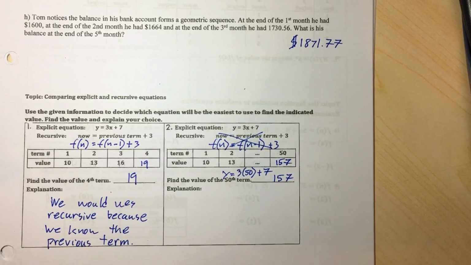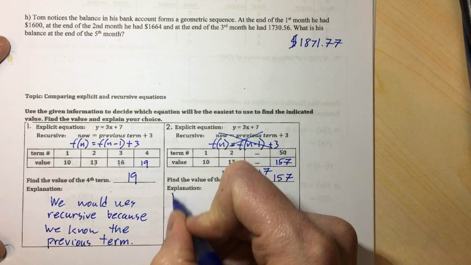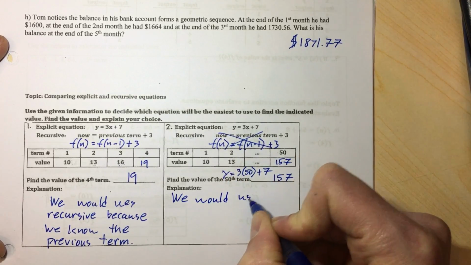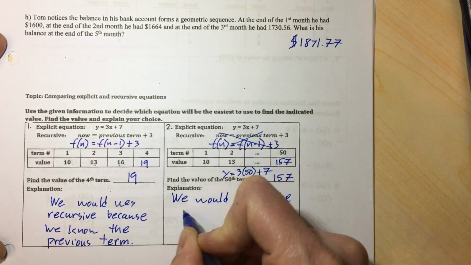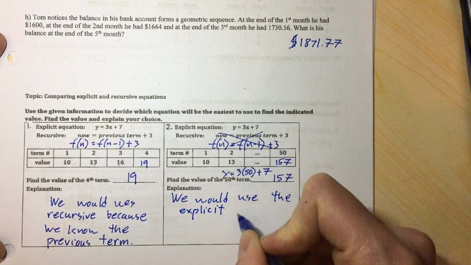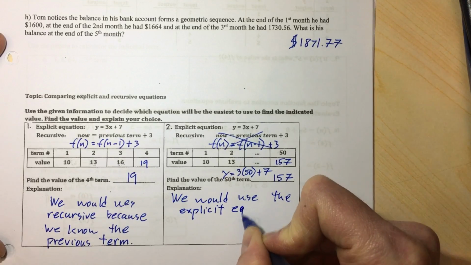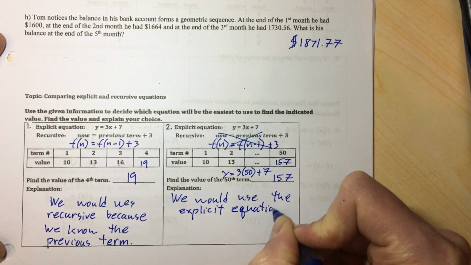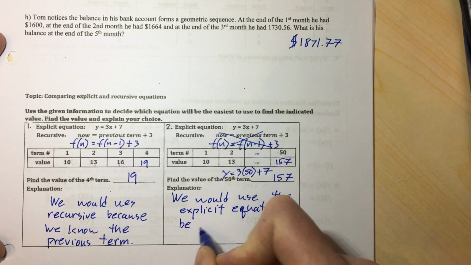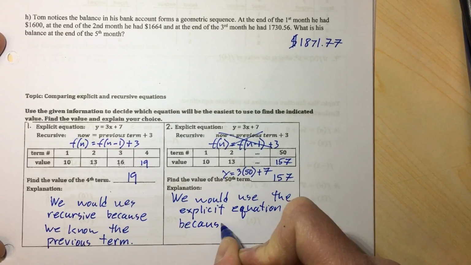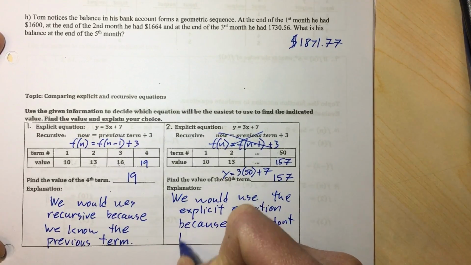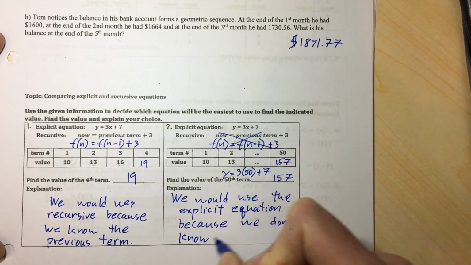So we'd use the explicit rule, or the explicit equation, because we don't know the previous term.